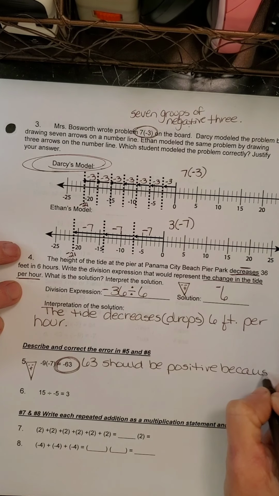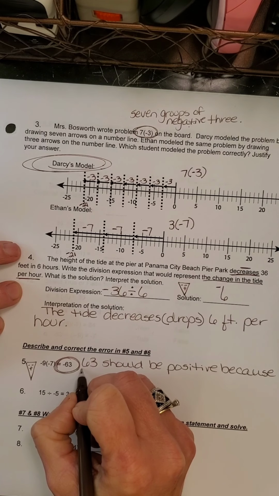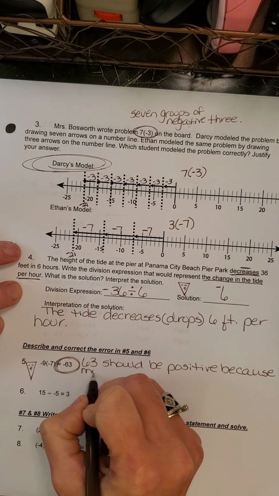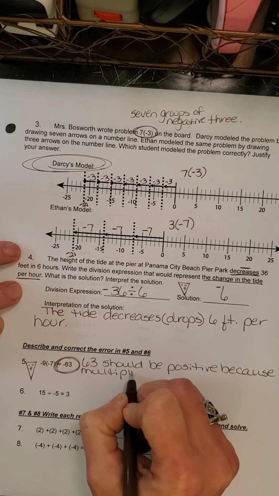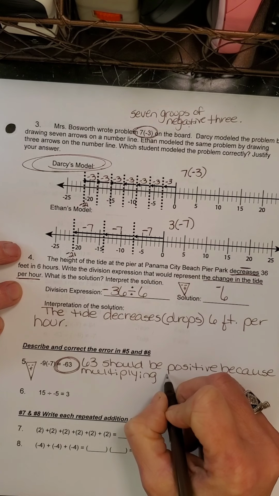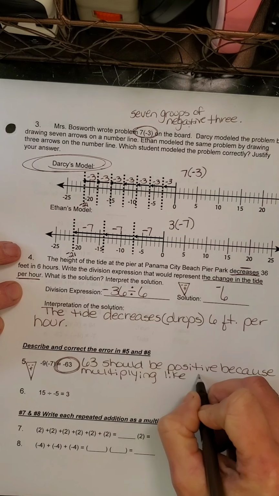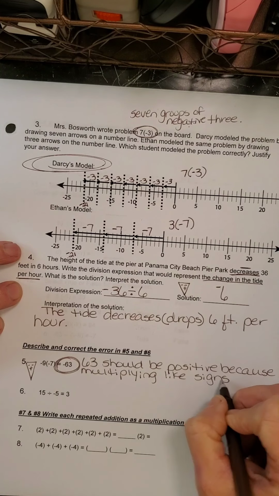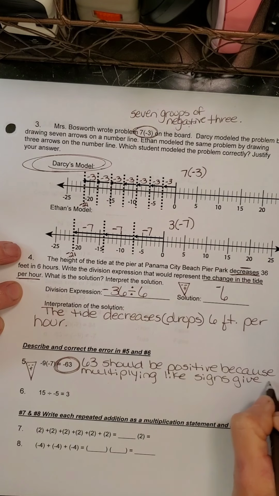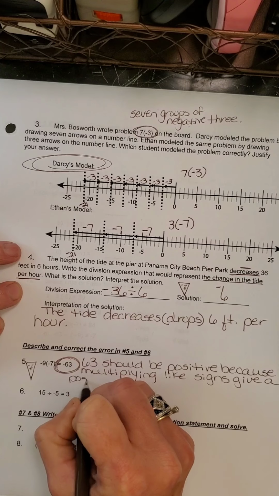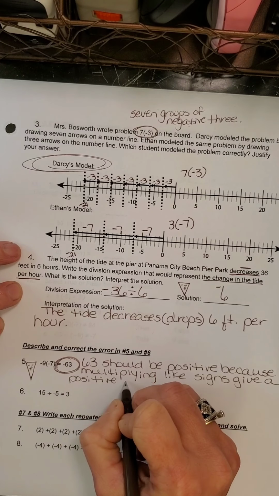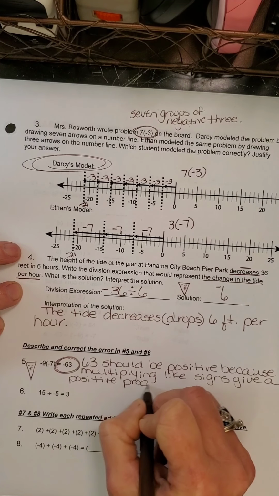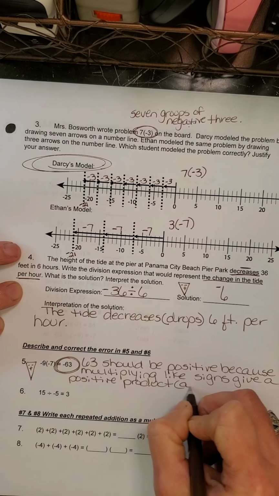because multiplying like signs gives a positive product or answer.